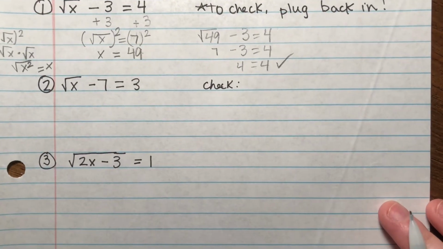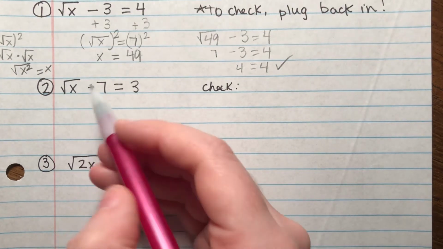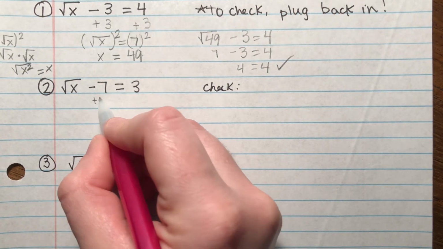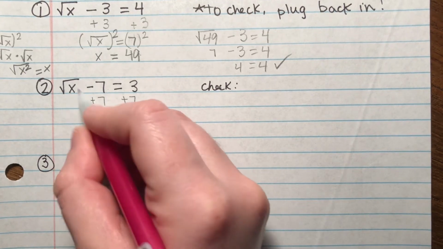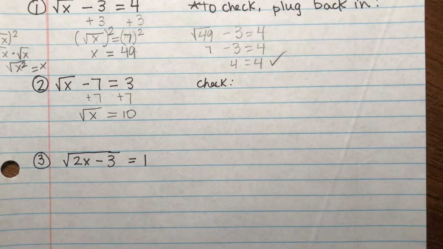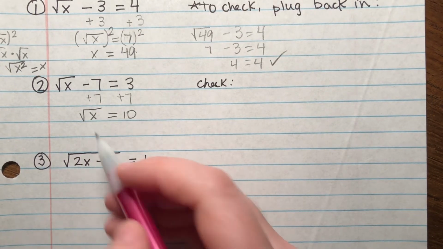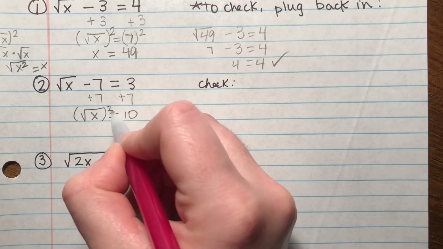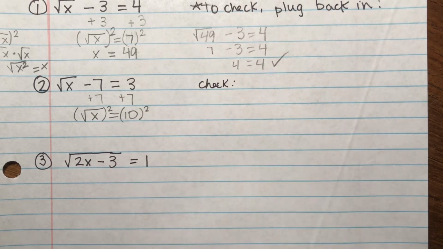Alright, let's try example number 2 here. So first step, I need to get the radical by itself, right? Because that's where my x is. So I'm going to add 7. So square root of x, that's all that's left over here. It's going to equal 10. Alright, now remember, to get rid of this radical here, to get x out, I have to square it. And since I squared this left side, I also have to square the right side.